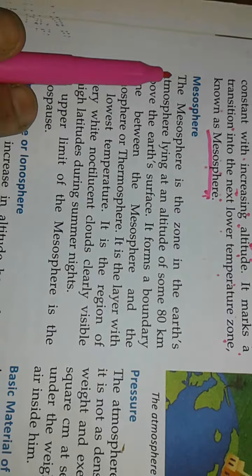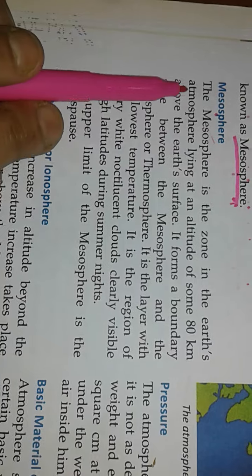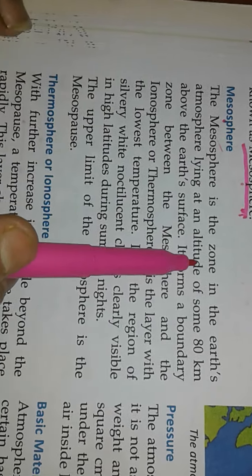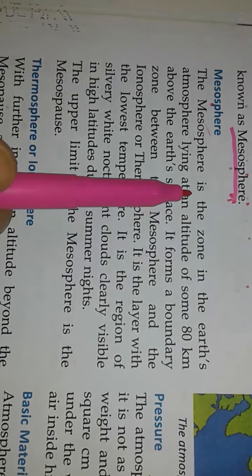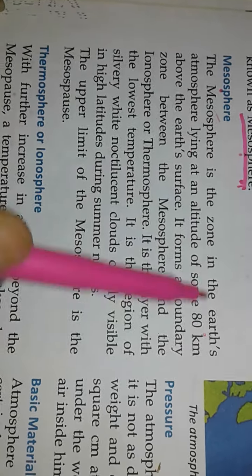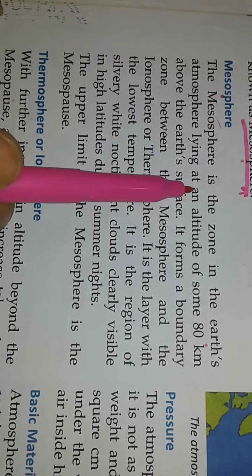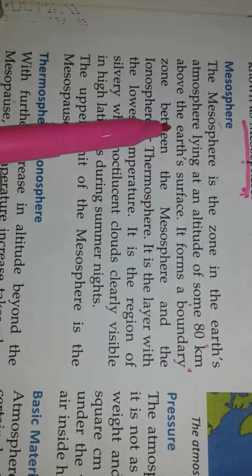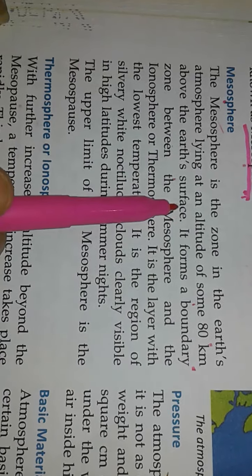What is mesosphere, children? It is one of the layers of atmosphere. The mesosphere is the zone in the Earth's atmosphere lying at an altitude of some 80 km above the Earth's surface.